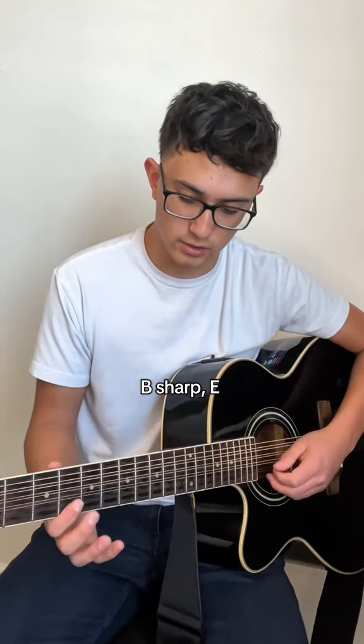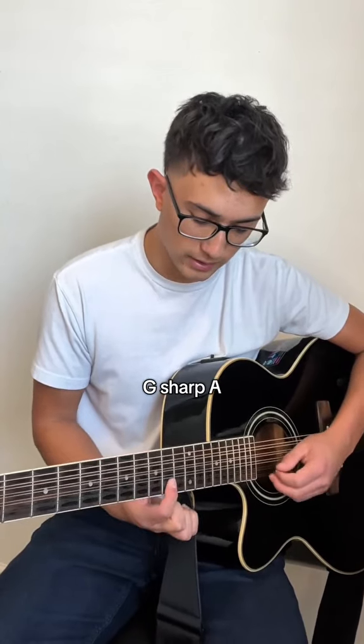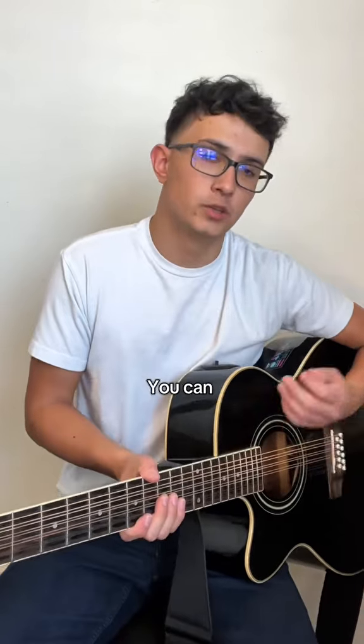Take the B string, for instance. B, C, C sharp, D, D sharp, E, F, F sharp, G, G sharp, A, A sharp, B. You can use this chromatic scale as your reference to find what you're playing.